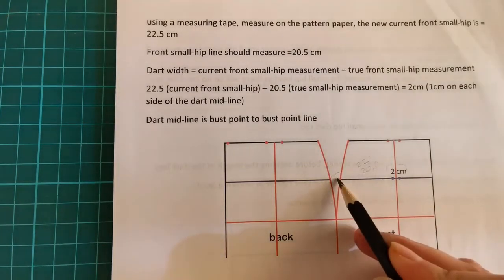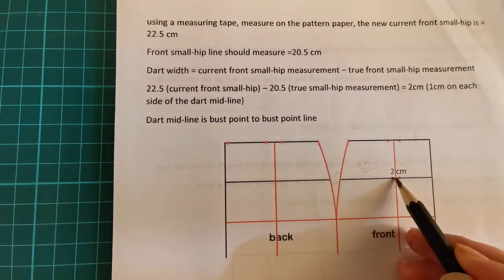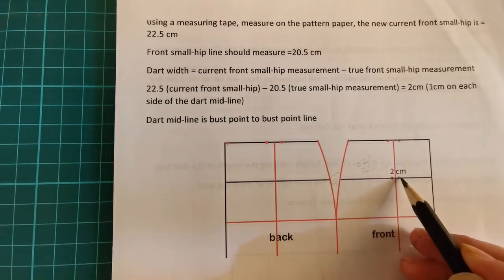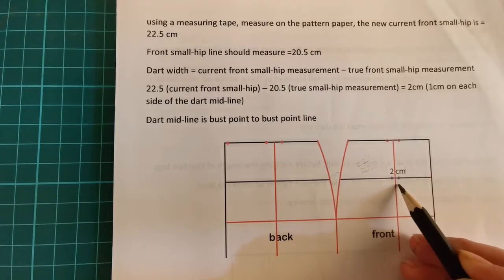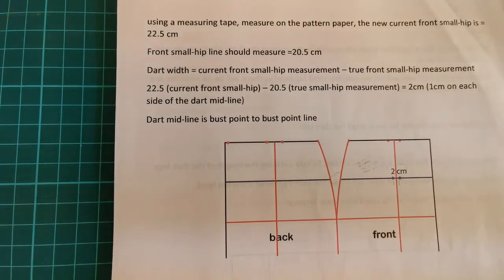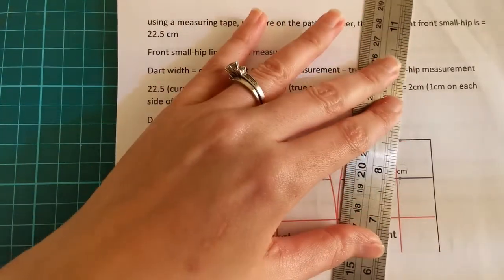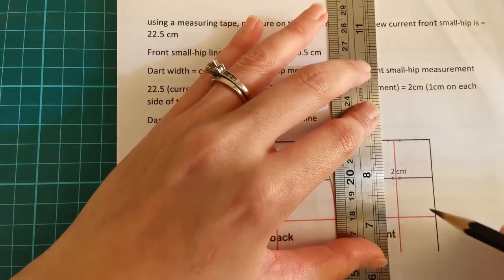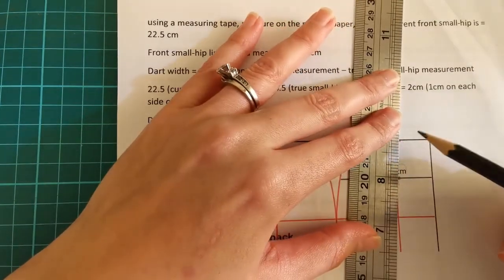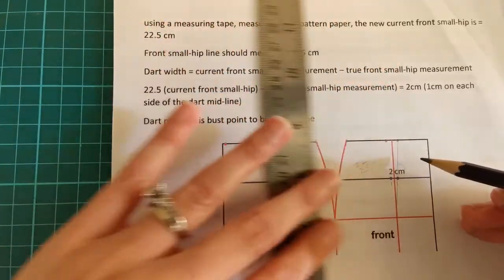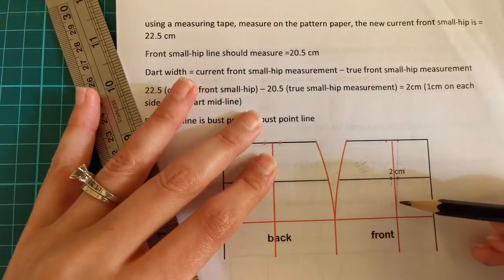So on this line, I will put 2 centimeters as a dart, okay? Points, one on the right and one on the left. And what I will do is just match this one from here all the way down. I'm not going to draw on the book, but you can see this way. And same for the other side.